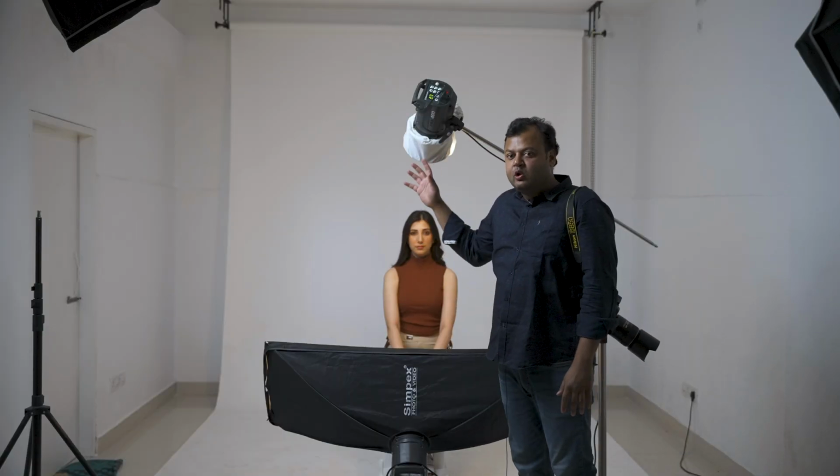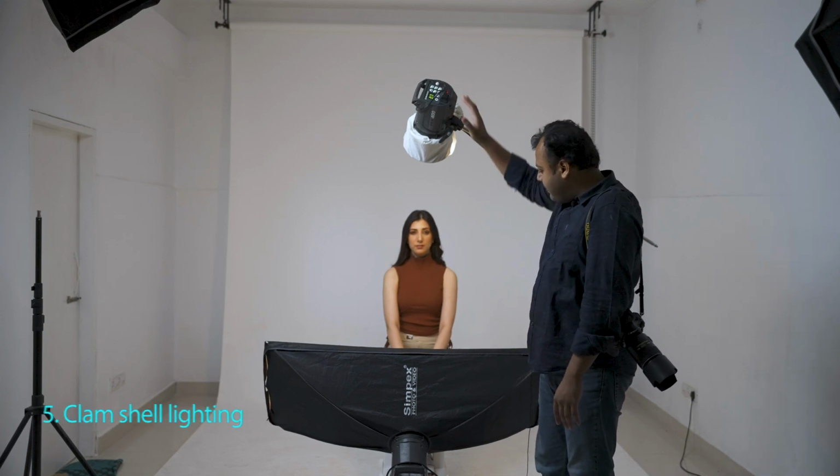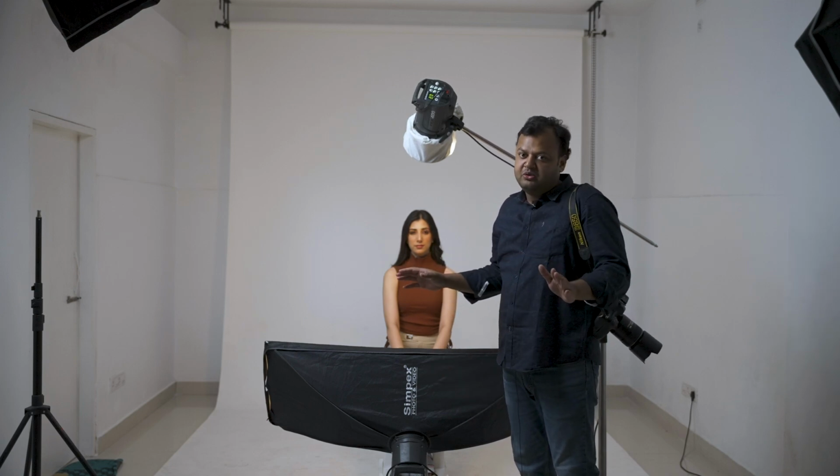So what we have here is called clamshell lighting setup. Like a clamshell, we have got one light on top, one light on the bottom. What it does is it eliminates all shadows. Unlike the beauty lighting setup where you have a little bit of shadow under the nose, in this lighting setup, you have none.